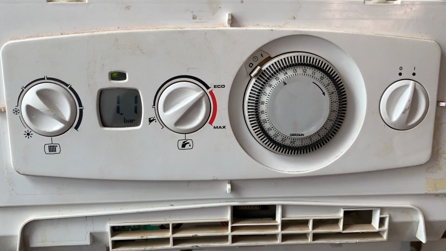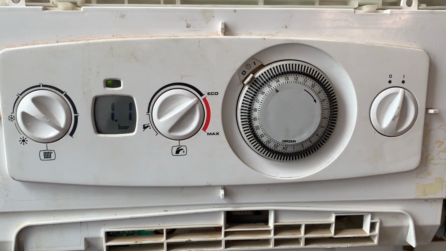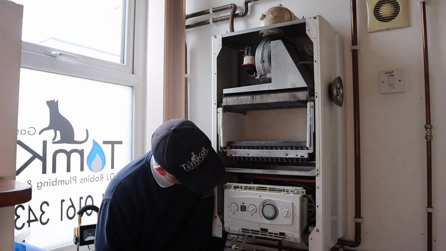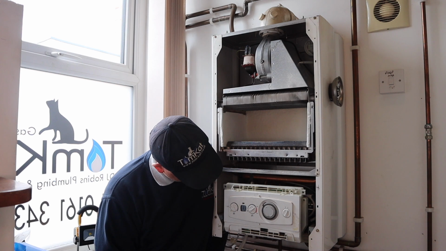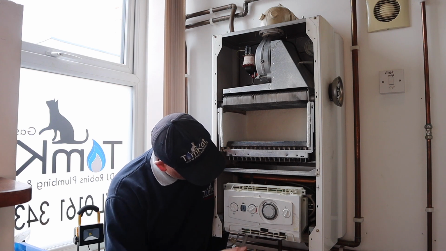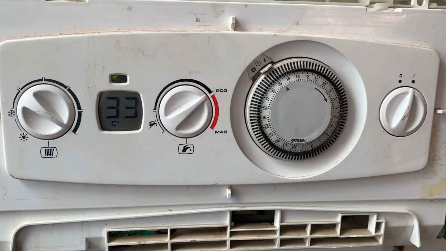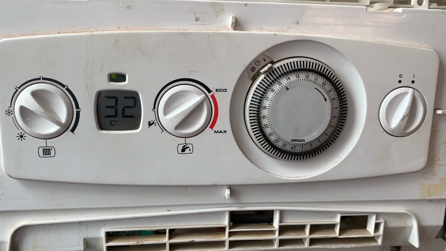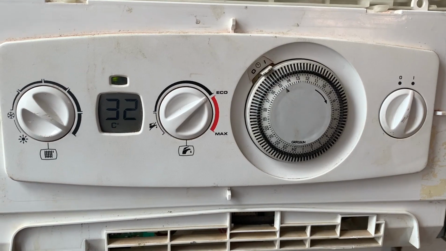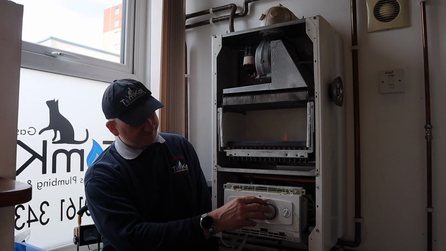Now reading 1.1 on the gauge. It's done its proving. And away it goes.